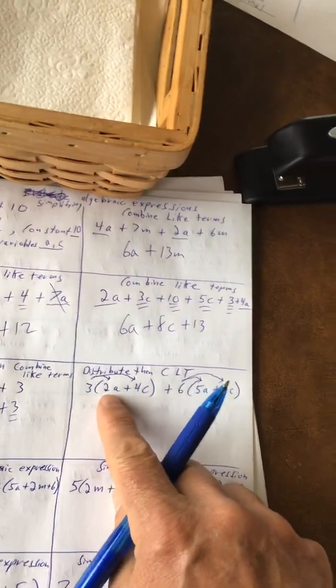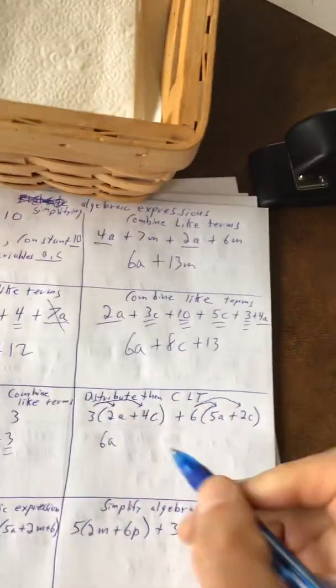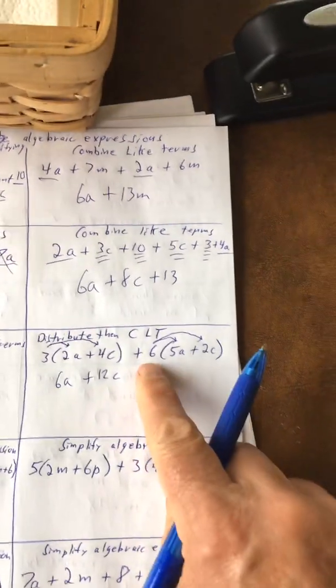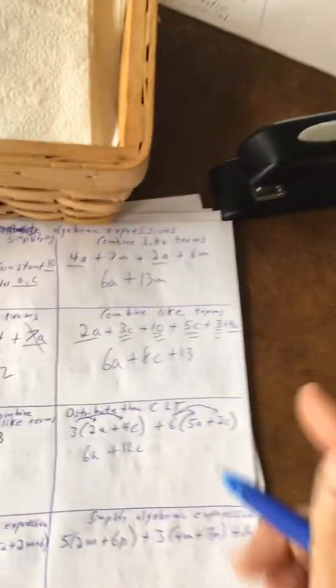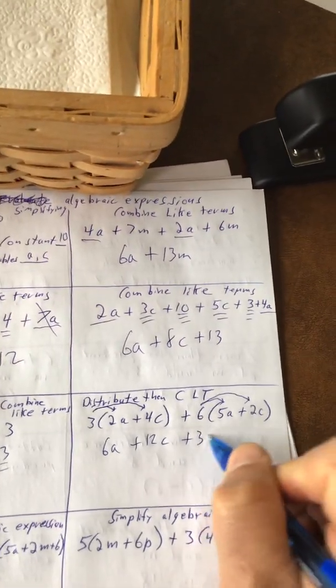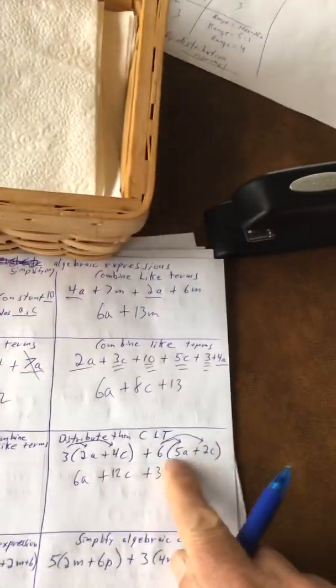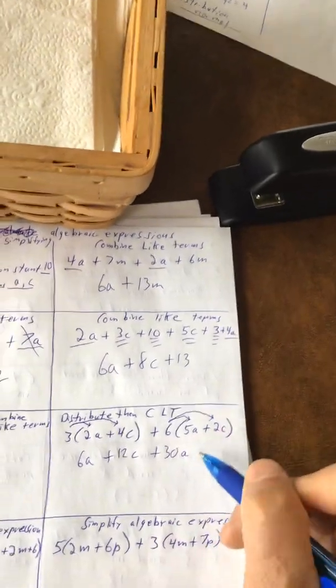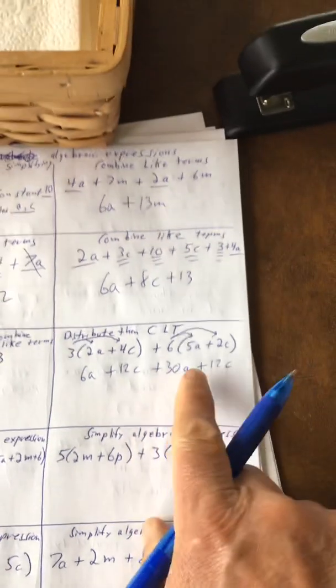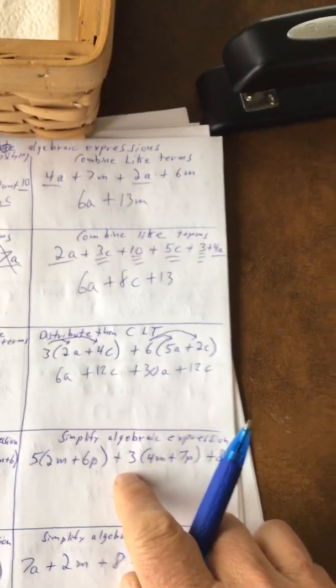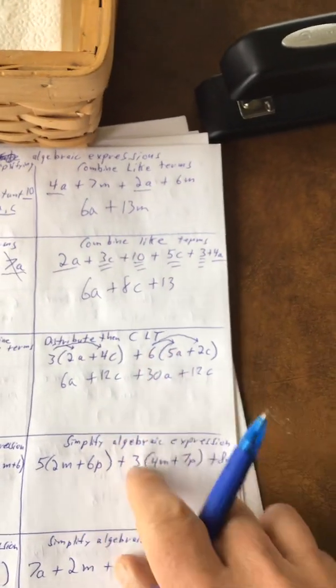So 3 times 2a is 6a. 3 times 4c is positive 12c. 6 times 5 is 30a, positive 30a. And 6 times 2c is positive 12c. I'm just keeping everything positive, so we haven't done integers yet. So I've done all my multiplying.